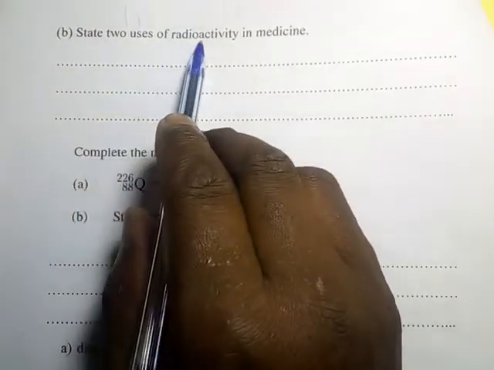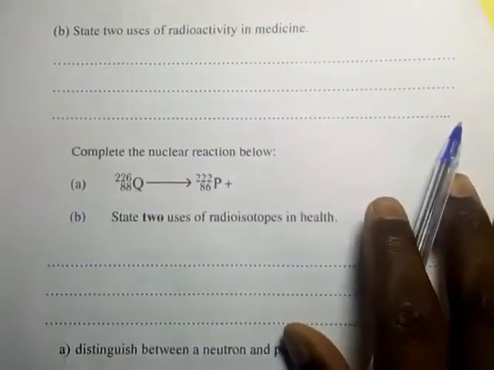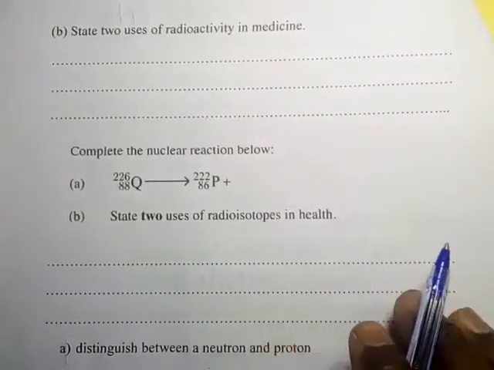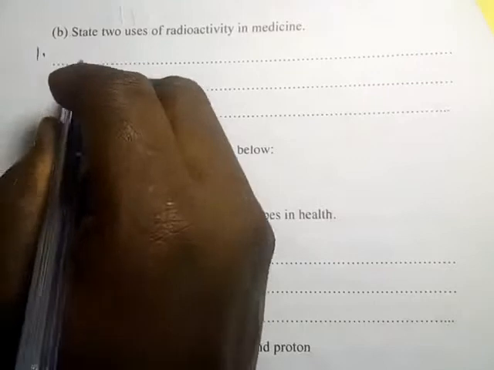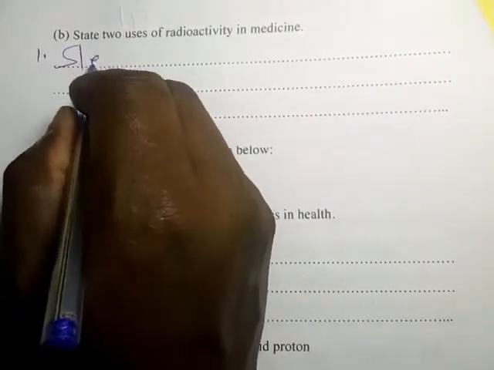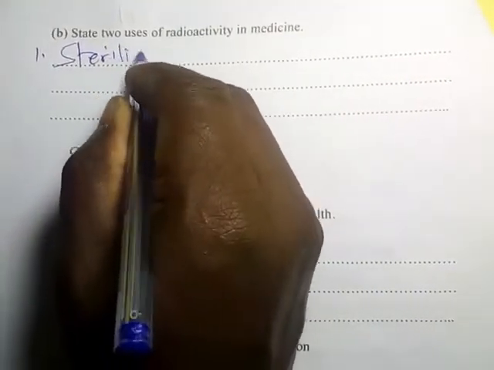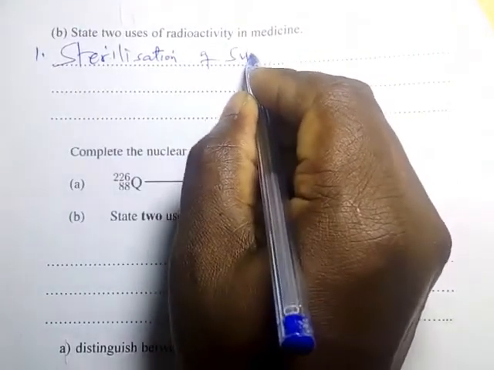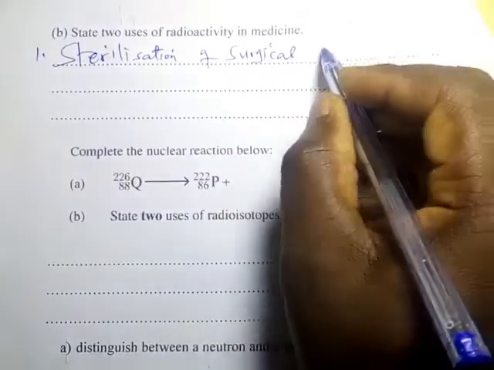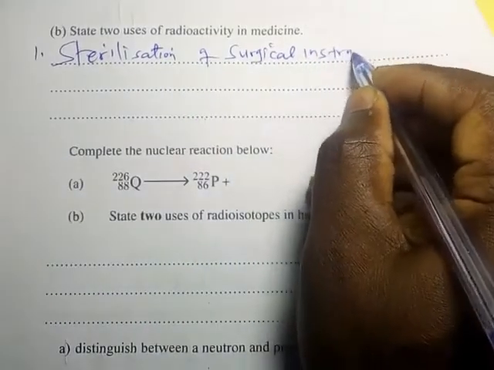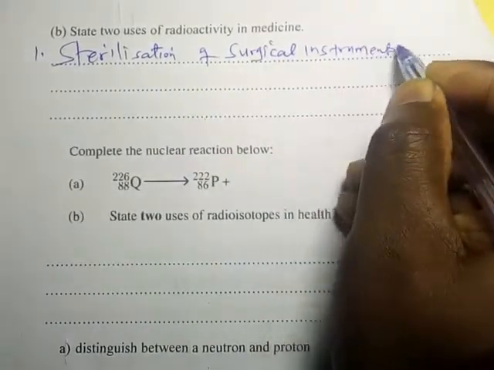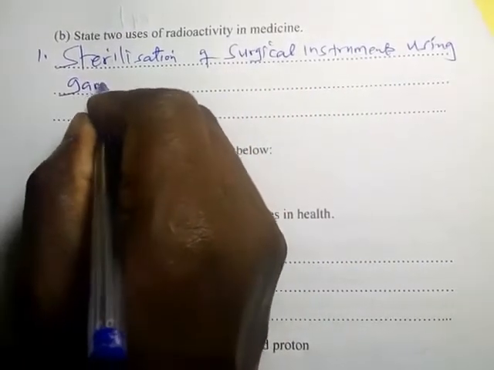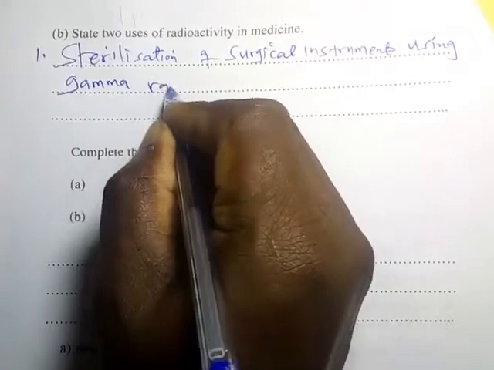State 2 uses of radioactivity in medicine. Specifically for medicine, number 1, radioactivity is used in sterilization of surgical instruments using gamma ray radiations.